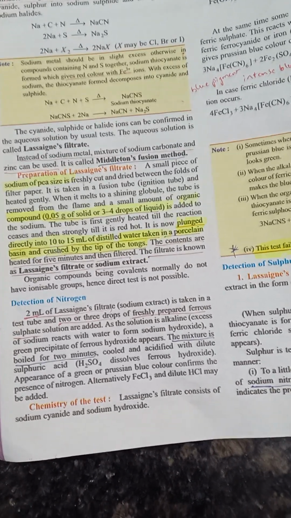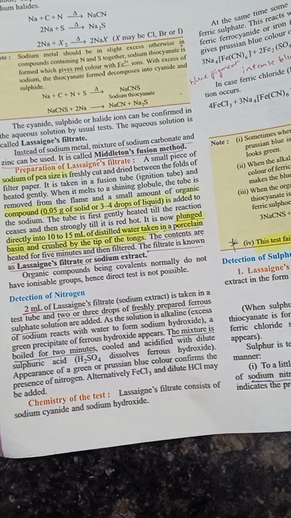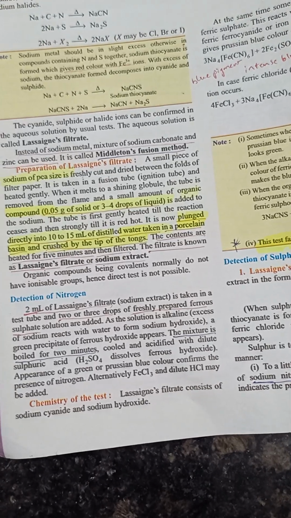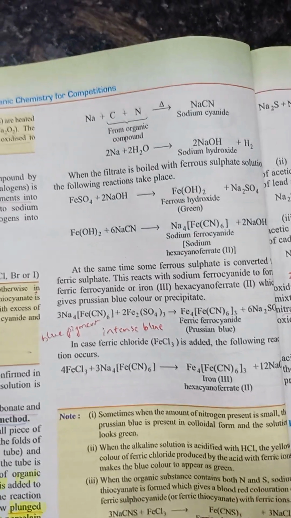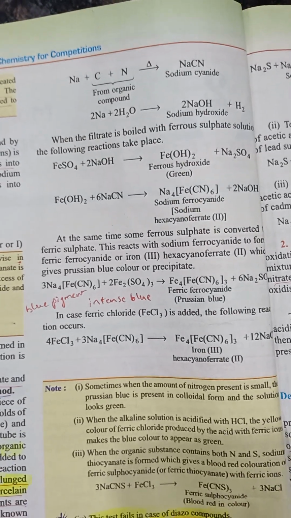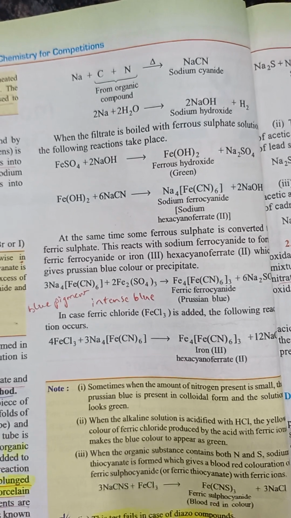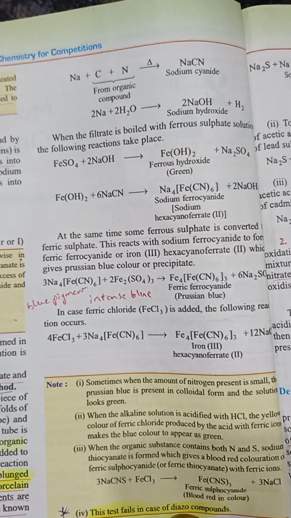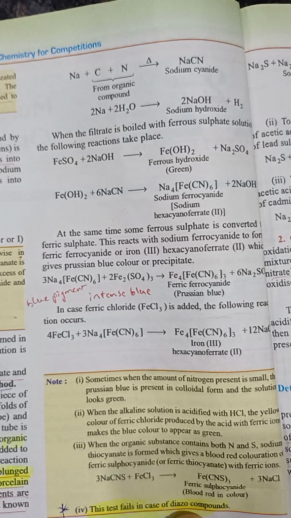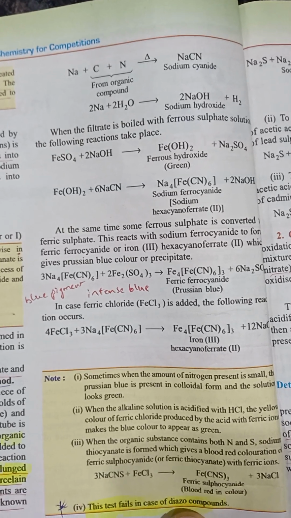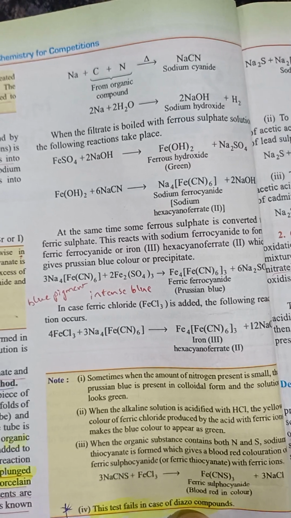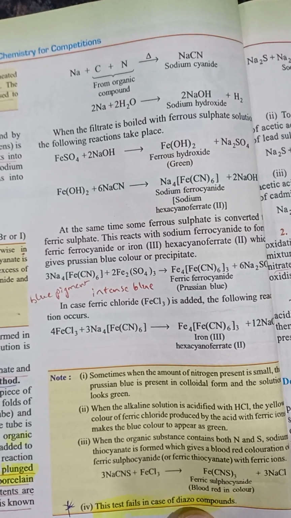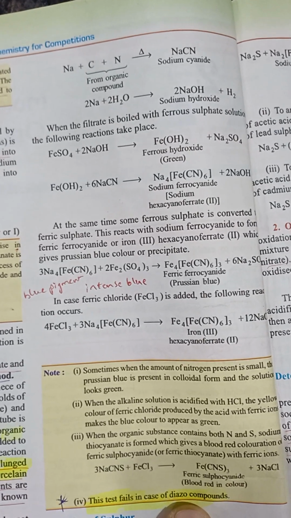Now, chemistry of the test. Lassaigne's filtrate consists of sodium cyanide and sodium hydroxide. Na plus C plus N, on heating it becomes sodium cyanide. Na plus H2O gives NaOH plus H2. When the filtrate is boiled with ferrous sulfate solution, the following reactions take place. Ferrous sulfate reacts with sodium hydroxide to form ferrous hydroxide, which is green in color, and sodium sulfate.